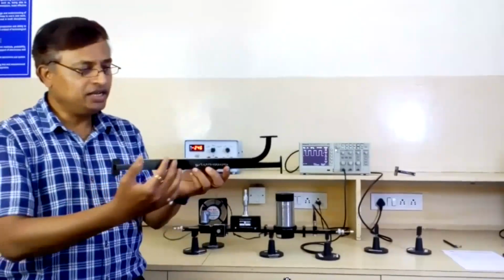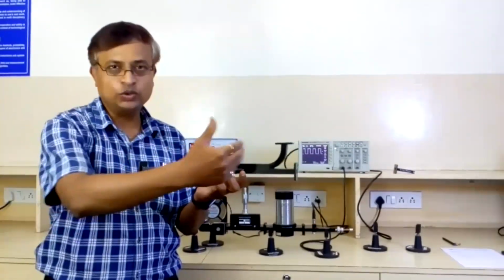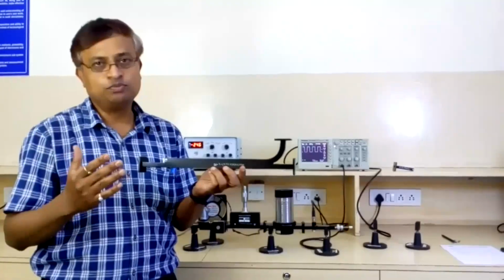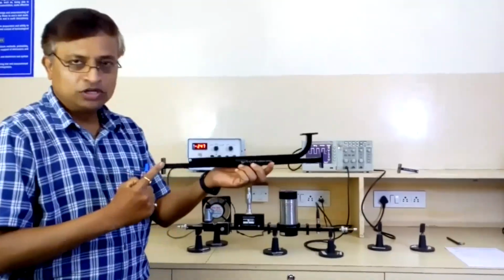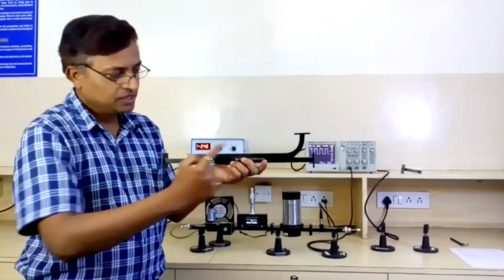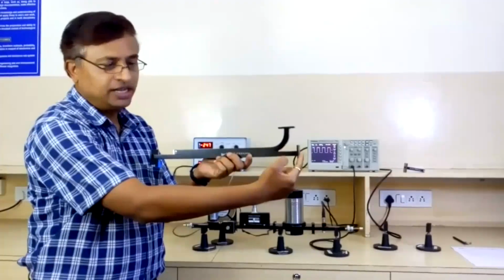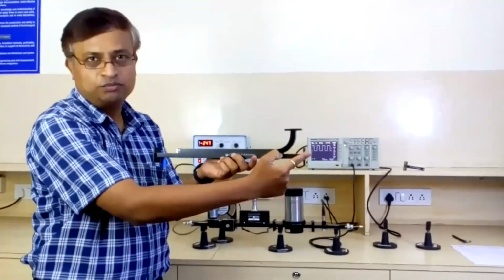Let us understand the port numbers that we can assign to understand its port characteristics. This port I can call the input port. Exactly opposite to that, I can call the received power port.